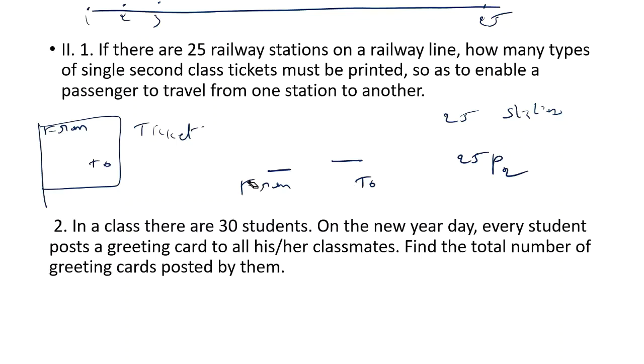So after filling the first blank with any of the 25 stations, in order to fill the second blank, we have only 24 options. I cannot buy a ticket from station number 2 to station number 2. So I can buy a ticket only from station number 2 to station number 6, or from one station to another station. So these two blanks must be different. Different in the sense I cannot fill the same object in these two blanks. So we have n objects and we have r blanks. The number of ways of filling these n objects in r blanks is equal to nPr. So here n is equal to 25 and r is equal to 2.